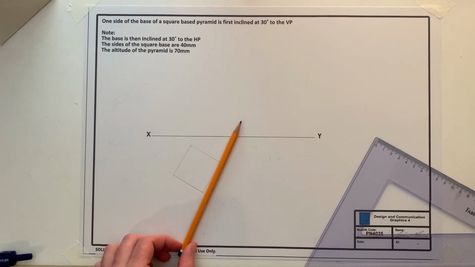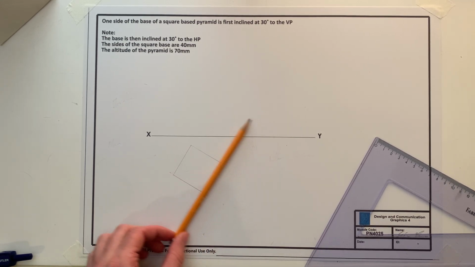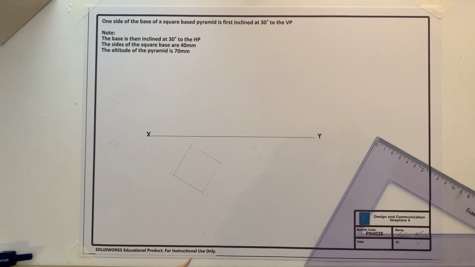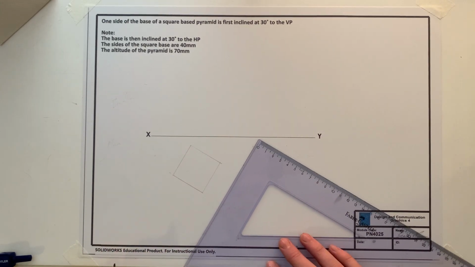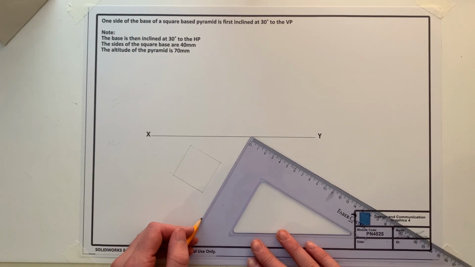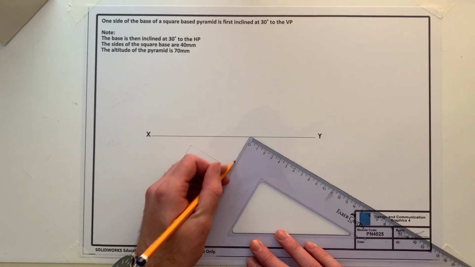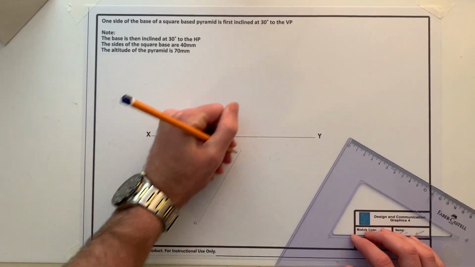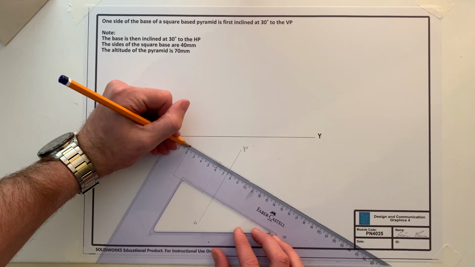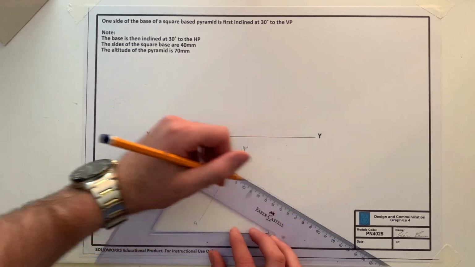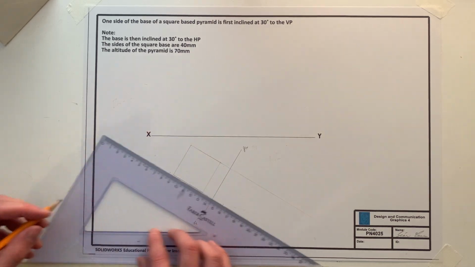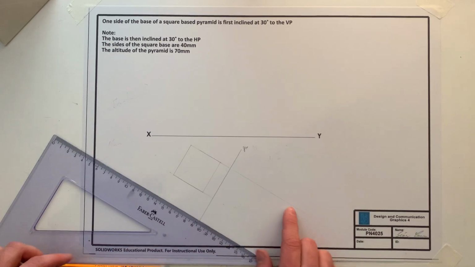Then what we can do is take an auxiliary view down this direction. You could also take it up here. I'm just going to take it down because there's more space. So you have a line that's going to be parallel to the side of it. So call it x1, y1. Take our lines across, like so. Now there's no need for me to extend that.